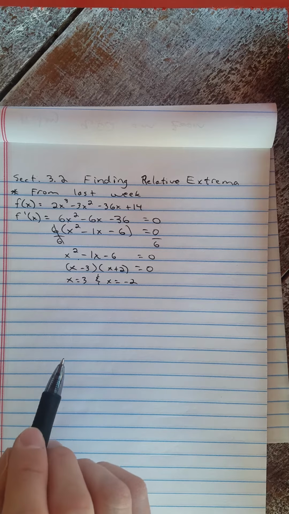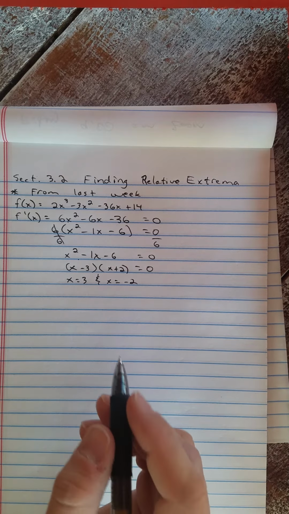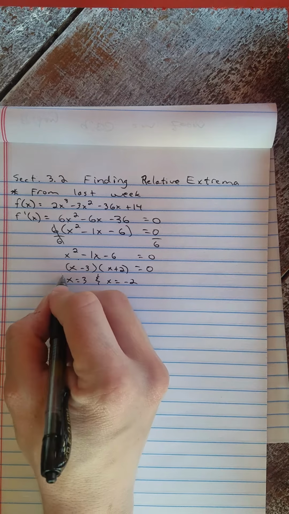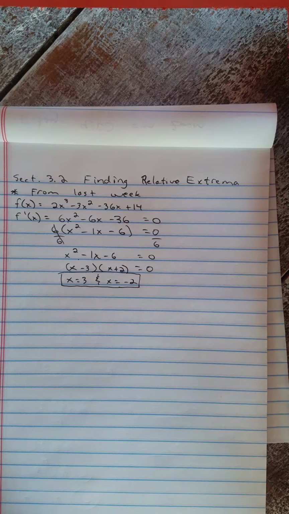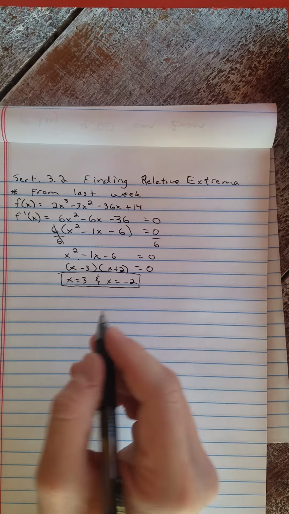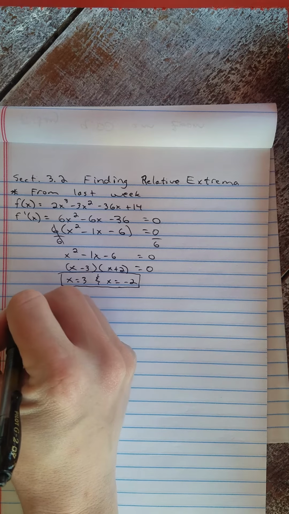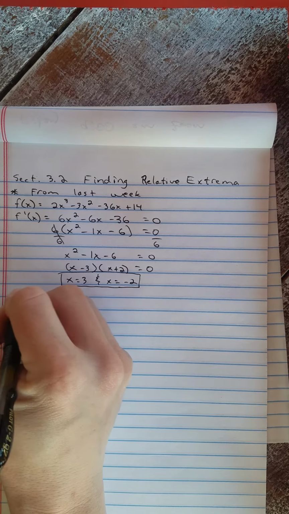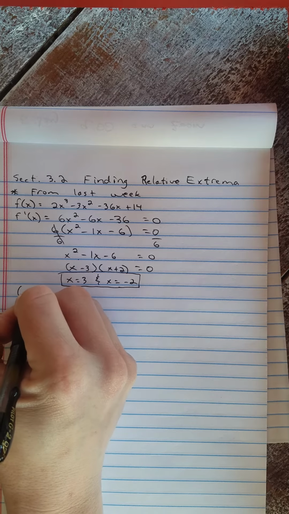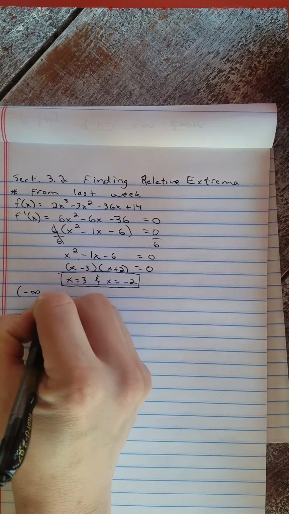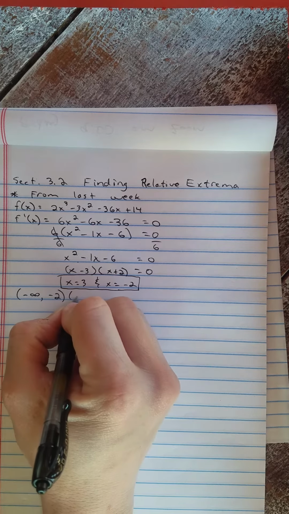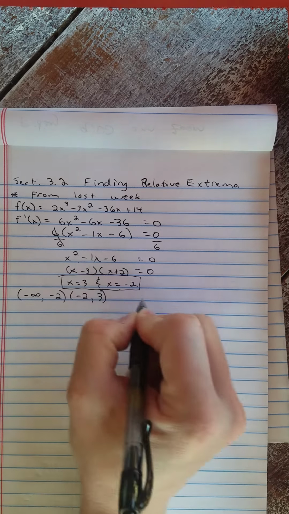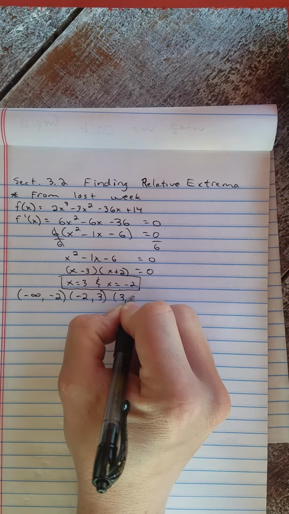So here's basically what we did last week. We said these are the x values of our critical points. Along our graph, we split our domain up into separate areas. We went from negative infinity up to our first critical number, which was negative 2. Then in between these two critical numbers, from negative 2 to positive 3, and then from 3 to infinity.